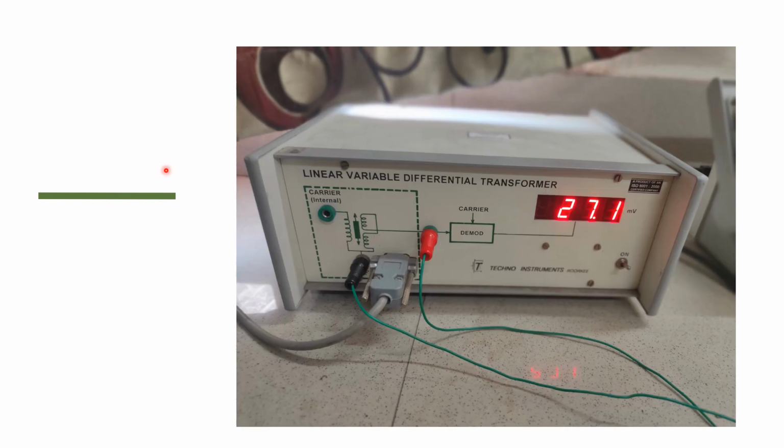So this is the kit for LVDT, and it consists of the electronics for the LVDT, and it also has the demodulator, and we have a display for the demodulated output. And these are the sockets that are given, so you can connect this to the CRO, and then you can see the wave shape there. And this is the switch for turning it on and off.